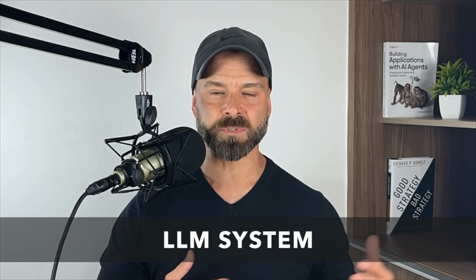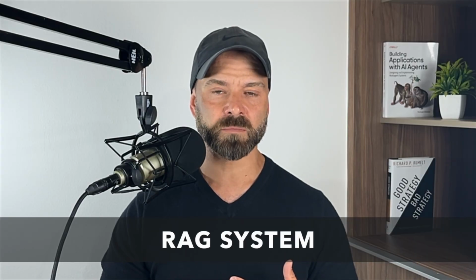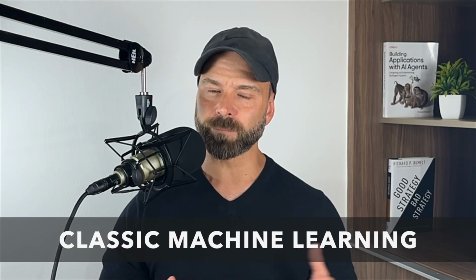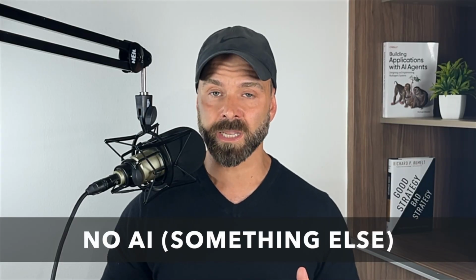So, this could be a simple LLM system that accepts a prompt and returns an answer. This could include a RAG system. It might mean an AI agent. It could mean classic machine learning. Instead of using a modern LLM, you might want to use a classic classifier. Depending on the exact problem and depending on the constraints, classic machine learning in some cases can work quite a bit better. And it might also mean not using AI at all.